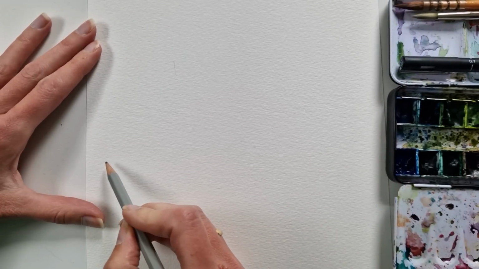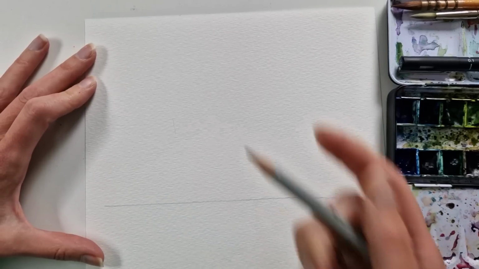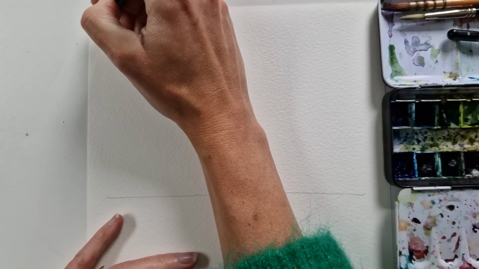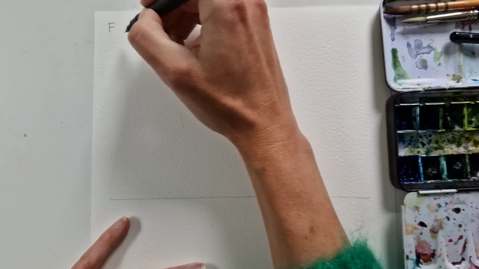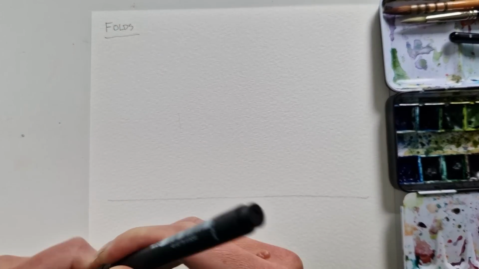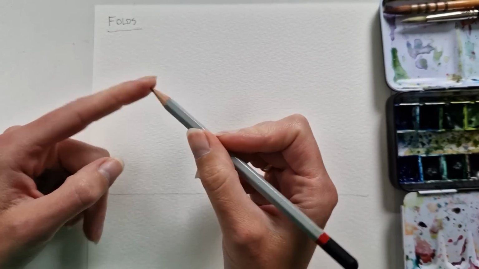So we can just divide our paper here so it's easier. We are going to start with the folds here. Start with a pencil just for a guide.